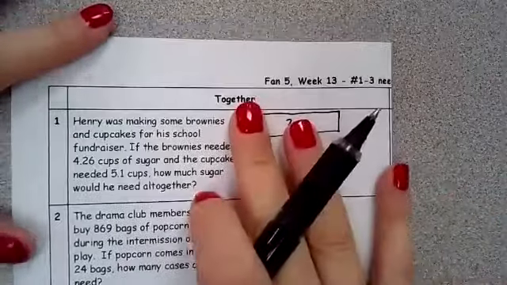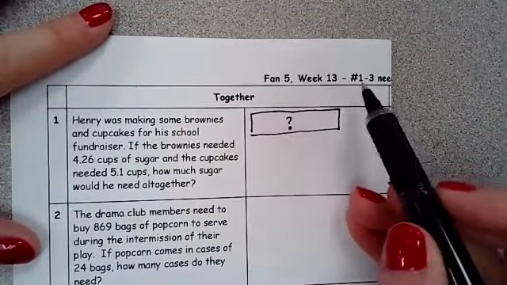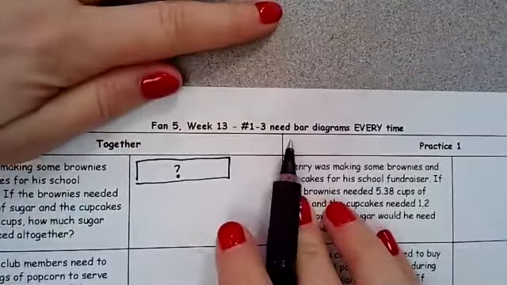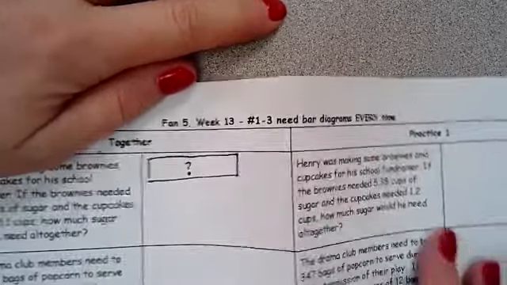All right, so what we're going to be working on today is Fan 5, Week 13. And if I open this up, you'll see that it says here that problems number 1 through 3 need bar diagrams every time. So as we're doing this together today, make sure you draw the bar diagrams.